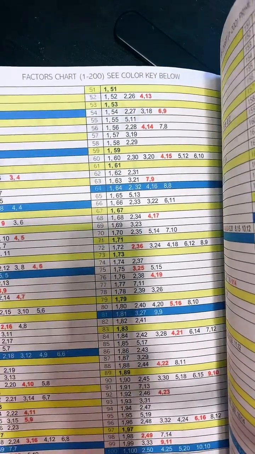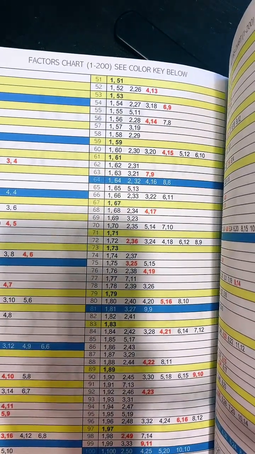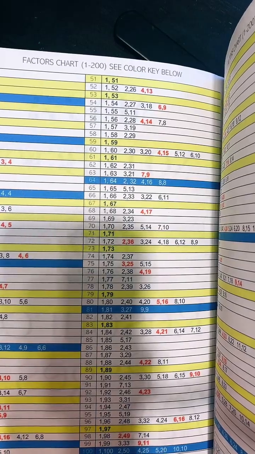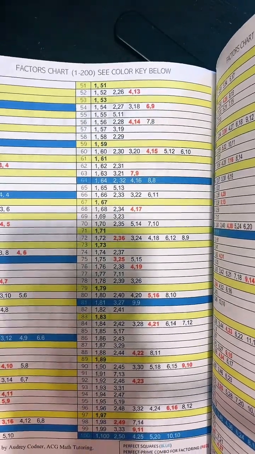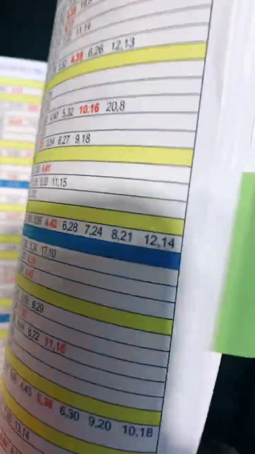Okay, yes. So I major in that and minor in math, and this brings back so many long nights. Yes. And it's okay. But guess what?